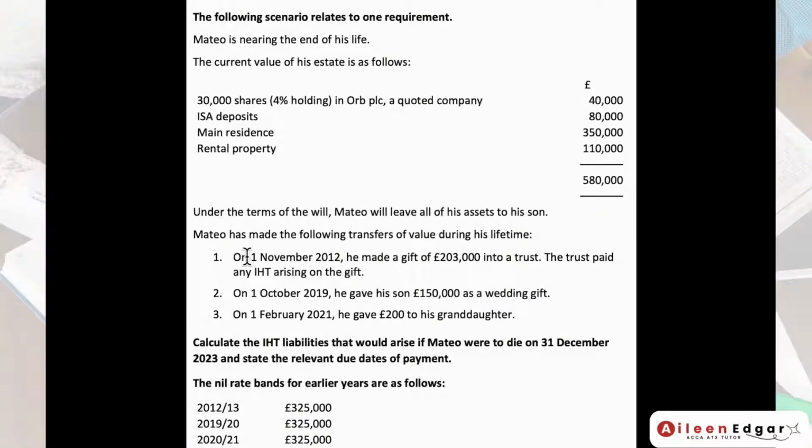So as you're looking down those items, you should be thinking about certain reliefs that might apply, any exemptions that can apply here, every time you're looking at an item that you're given in the question. So if we think about shares, you might be thinking, will business property relief apply to this? Look at the holding, 4%, no. It's less than a 50% holding in a quoted company, therefore they don't have control, it's not going to qualify for business property relief.